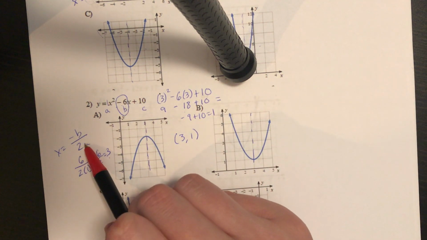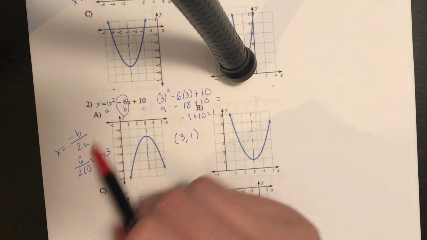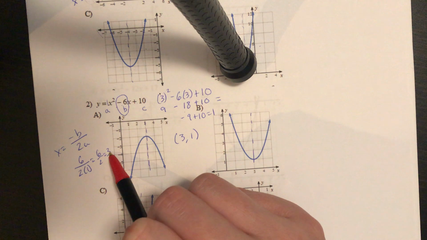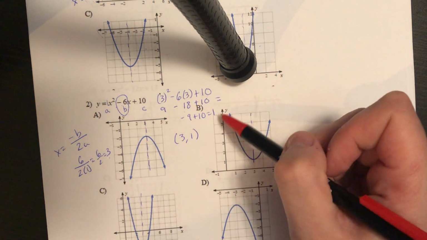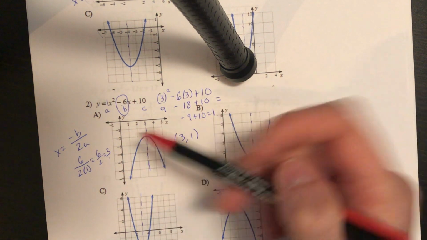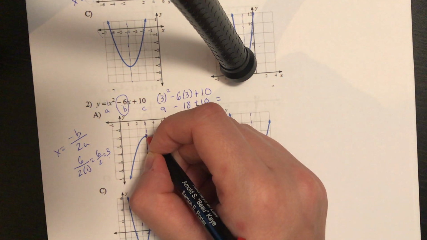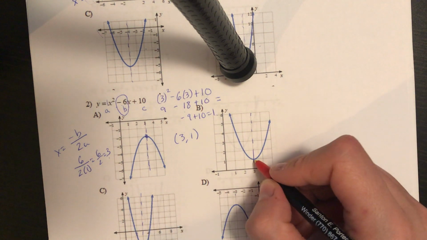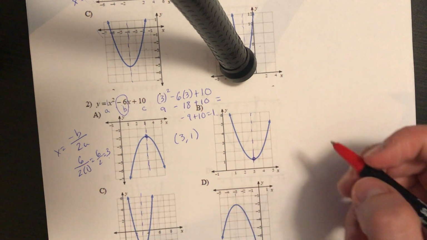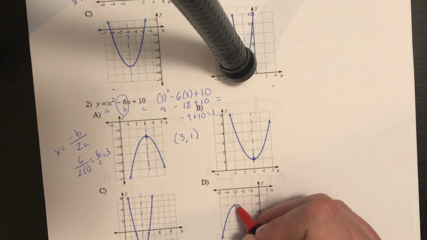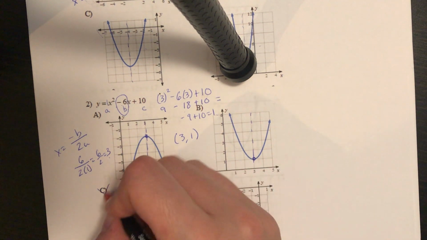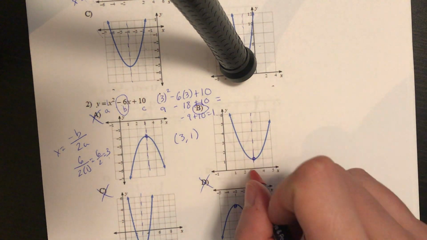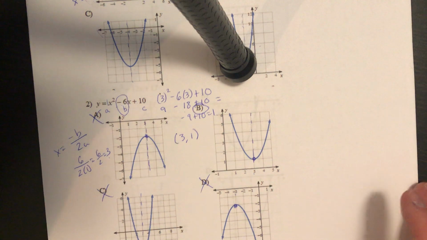Okay, so y'all see what I did. I used my formula. I plugged in my negative B, which is positive 6, over 2 times 1, which is 2, which gave me 3. Then I plugged the 3 in, and I got 1. Okay, so this one's at 3, negative 2. This one's at 3, negative 3. This one's at 3, 1. Oh yeah, that one looks right. Let's check this one. This one's at negative 3, negative 2. So this one can't be it. This one can't be it. This one can't be it. So it's got to be B. Okay, which should be correct, right? This is the only one with a vertex at 3, 1.